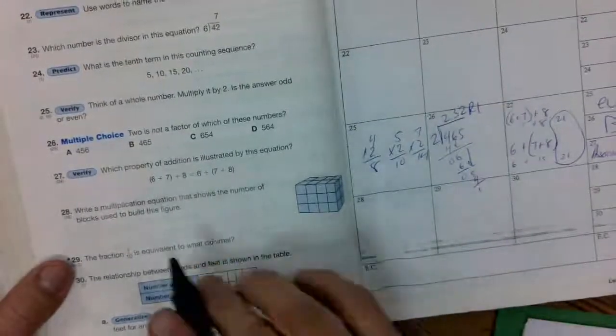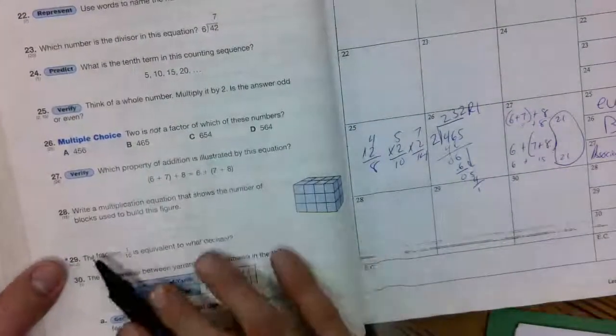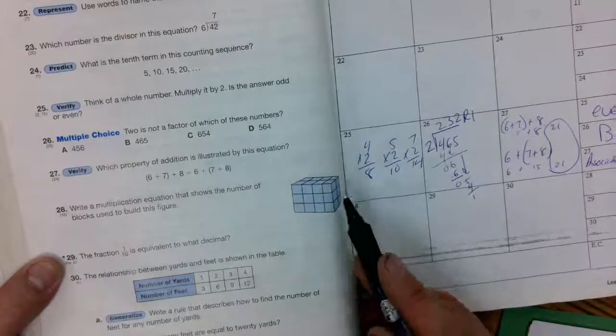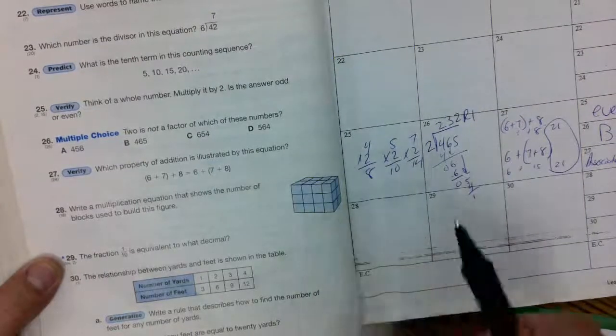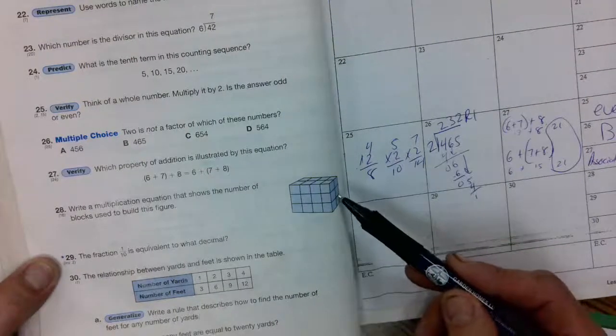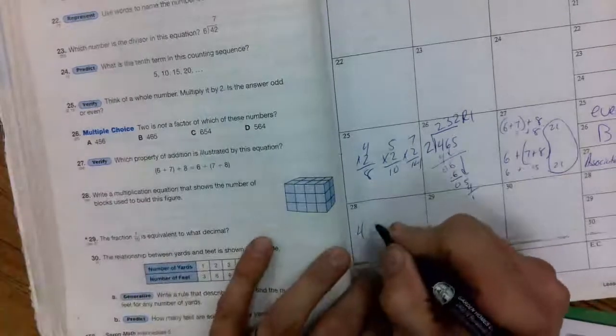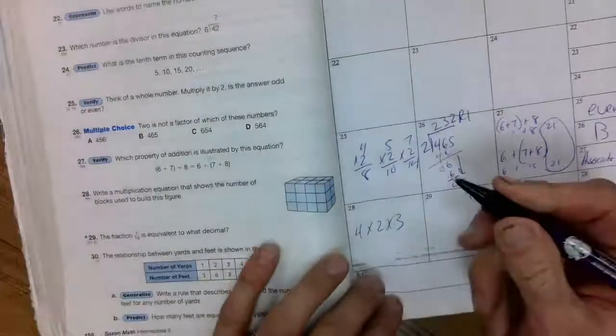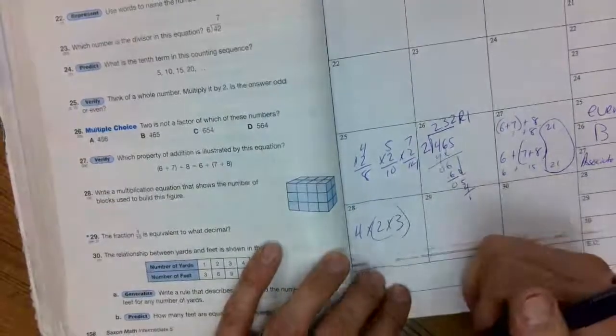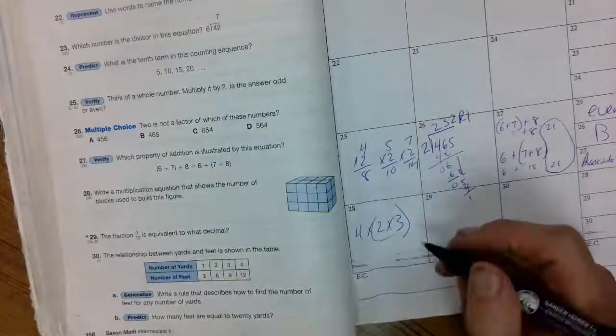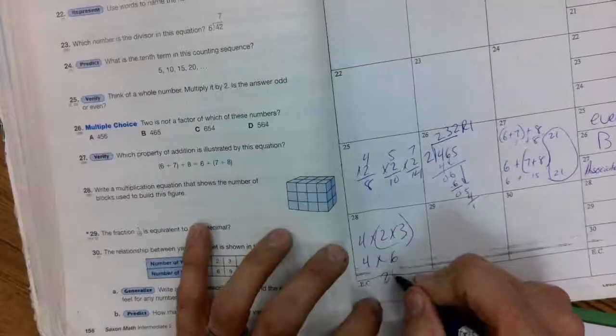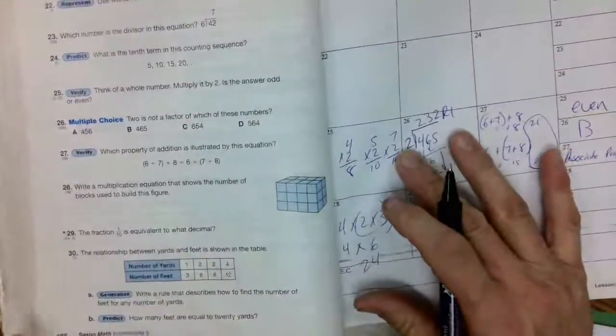28. Write a multiplication equation to show the number of blocks. Remember, length times width times height. 1, 2, 3, 4 times 2 times 3. 4 times 2 times 3. And let's put this one in parentheses. Yeah, selfish parentheses. 2 times 3 is 6. Bring down my 4 times, and I get 24. What? Blocks.